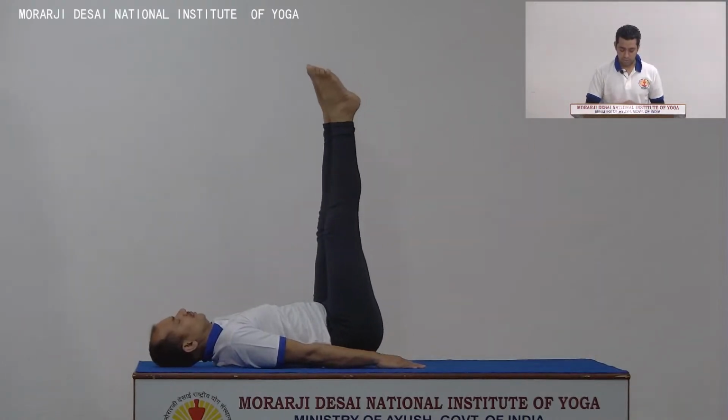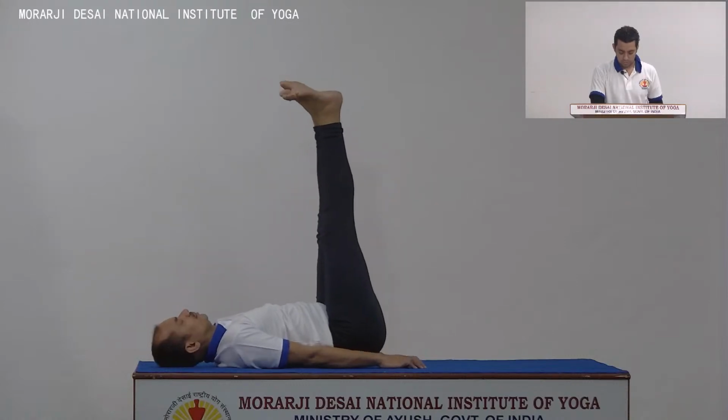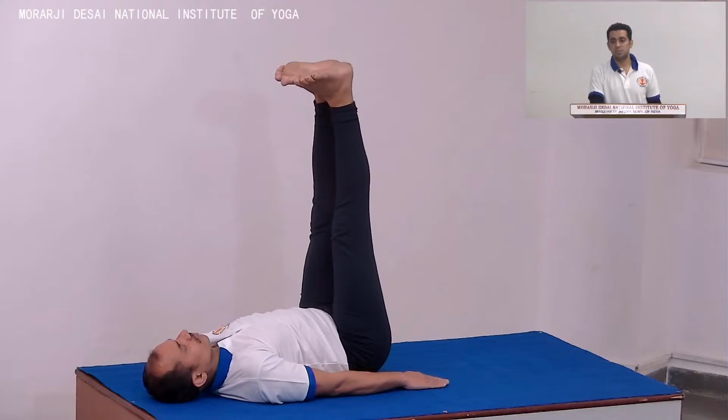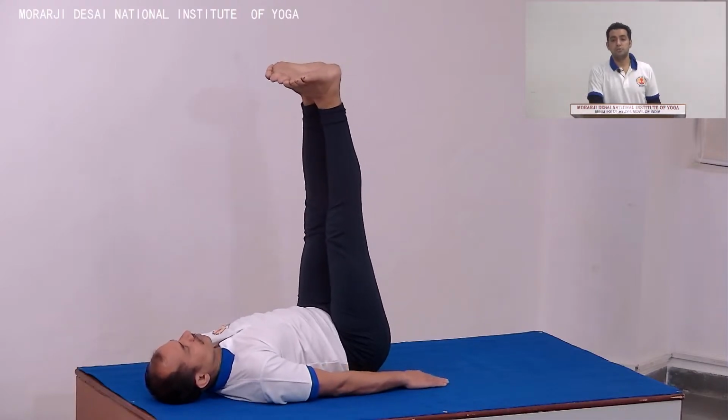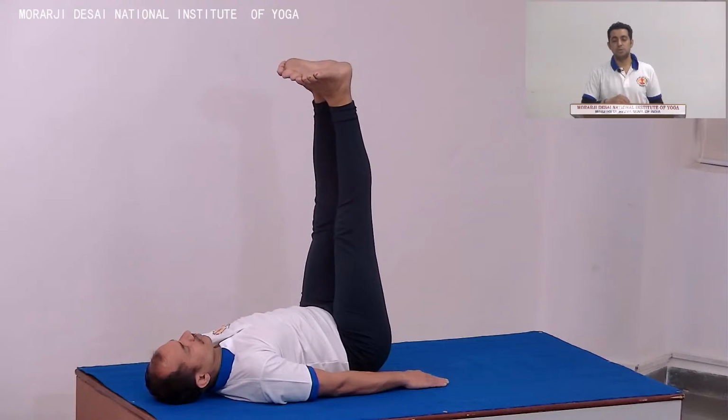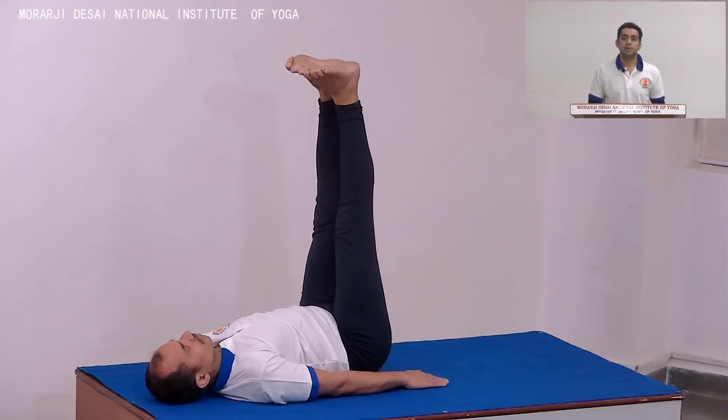The body from the hip to the shoulder should be kept straight. Relax your toes. Maintain the final position with normal breathing. Relax your shoulders. Don't tighten any part of your body. This is the beauty of Yogasana. You have to relax like the Shavasana. Each and every part should be relaxed.